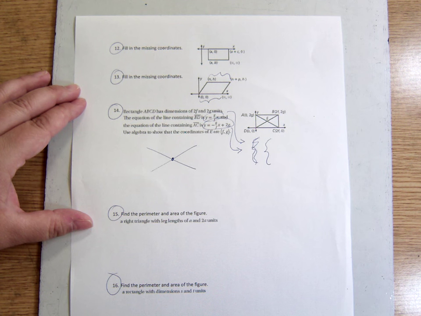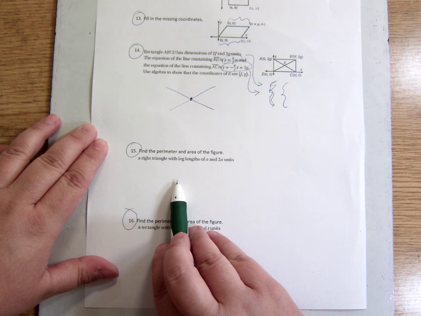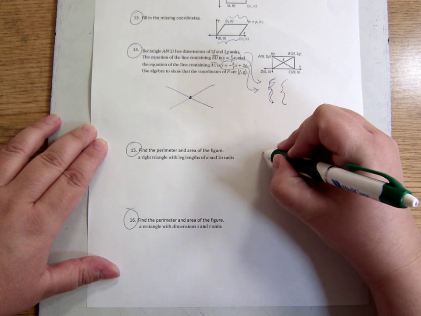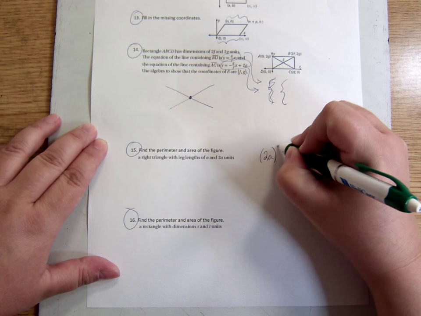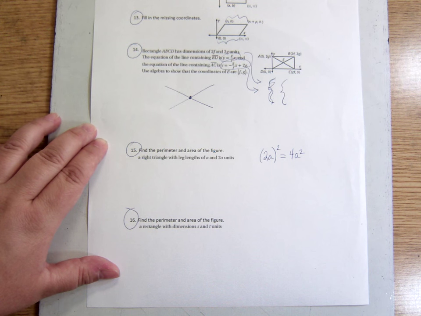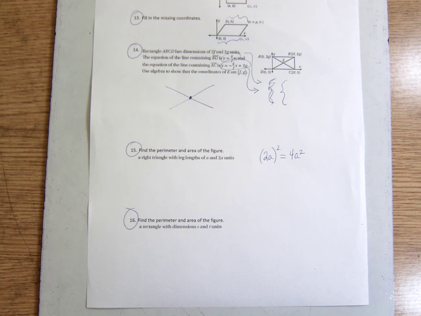Okay? On this one, draw it first, and remember that if you square, you're going to have to use the Pythagorean theorem. If you square 2a, the 2 gets squared also. So keep that in mind on number 15. And that's about it, I think.